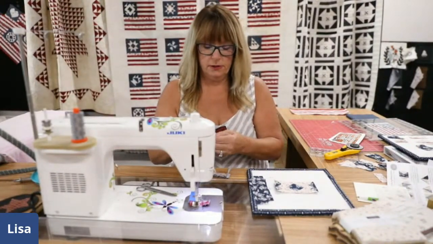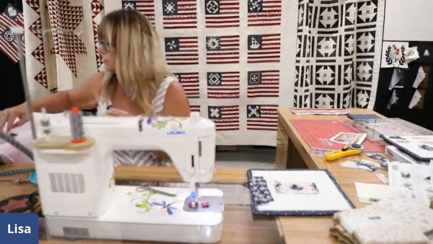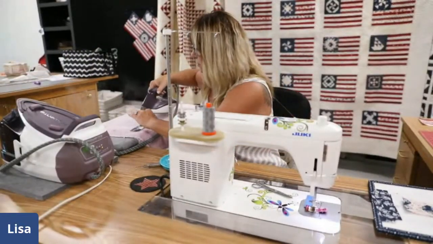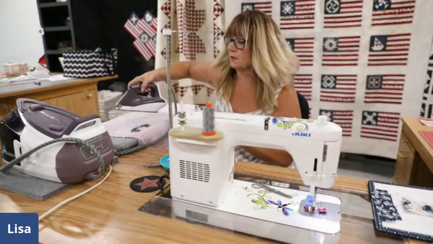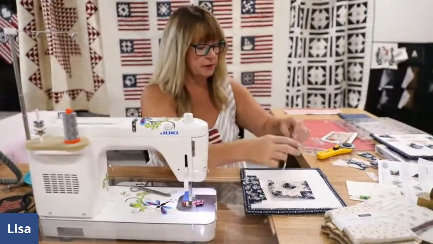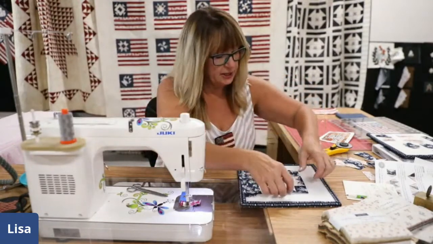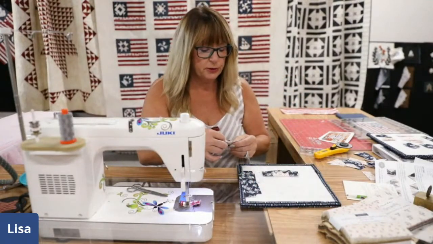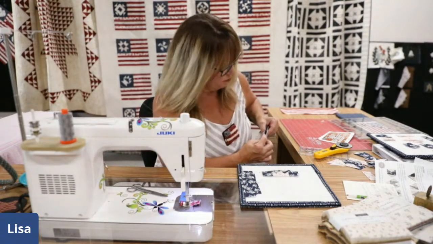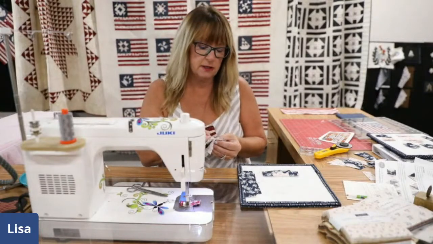Okay. All right. So I'm pressing both these squares toward the squares. All right. So line those up. So there's my little square there. I got to add those two together. And here's where I'm going to use pins for the first time. I flip that back to make sure my seam is nesting nicely.